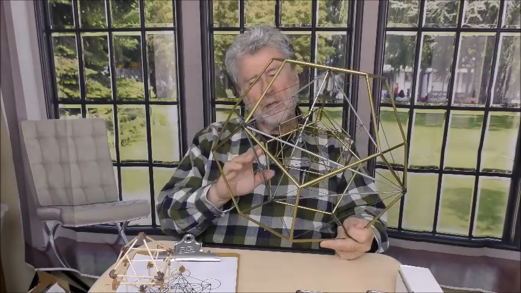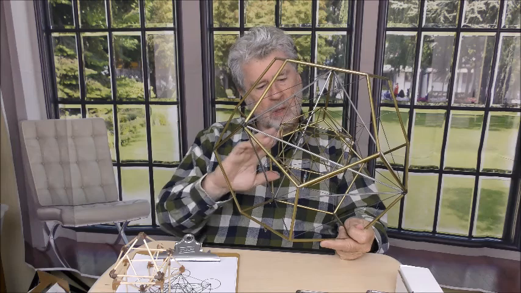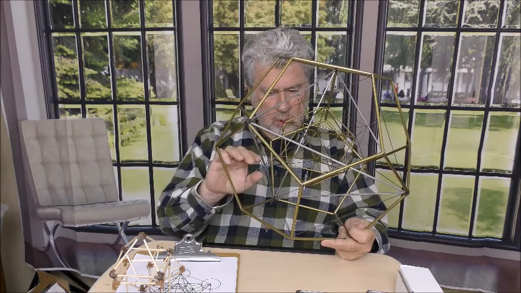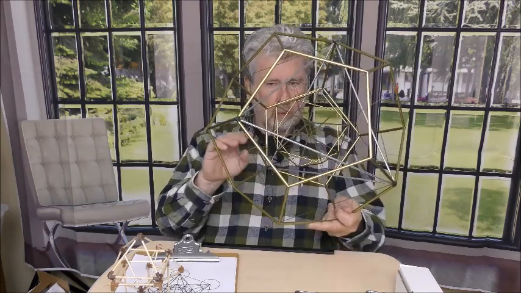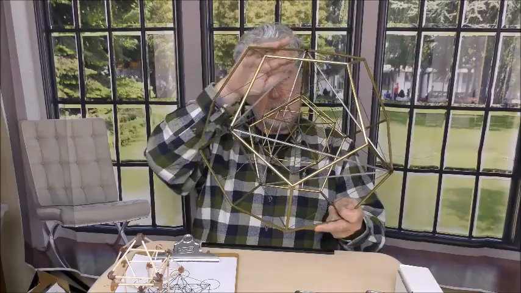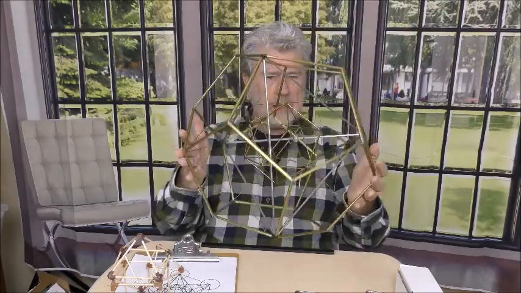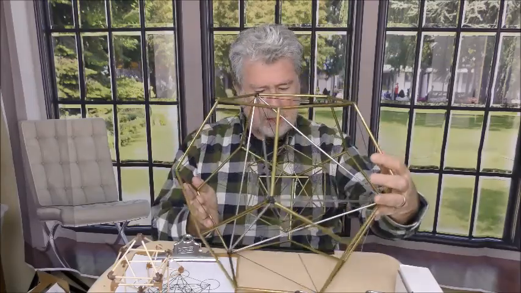A little bit more difficult to see because it's really made of thread. First of all, the hexahedron here, and then the octahedron down here. They're a little bit more difficult to see because they are made of thread. But this is what we're looking for.